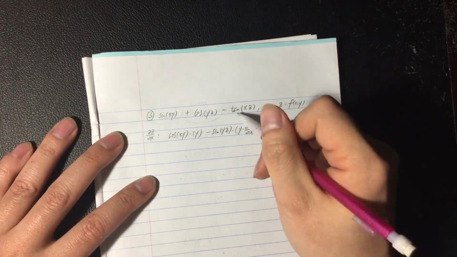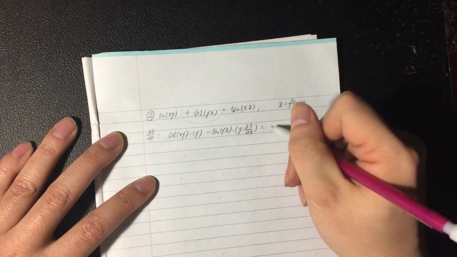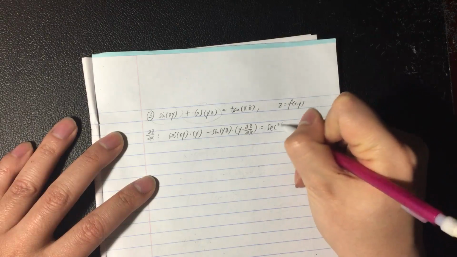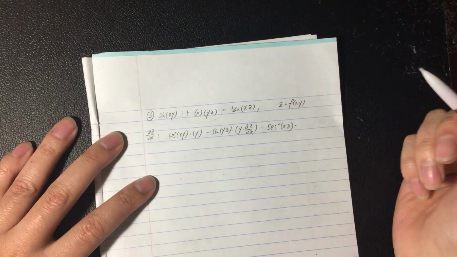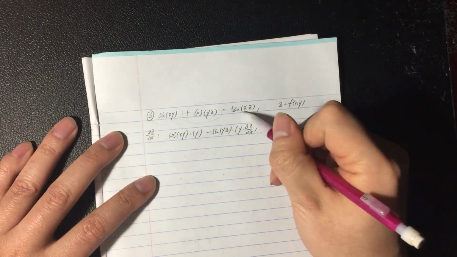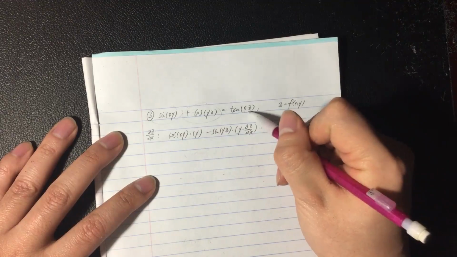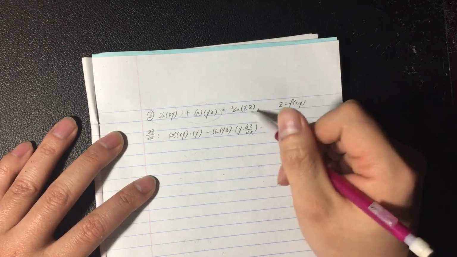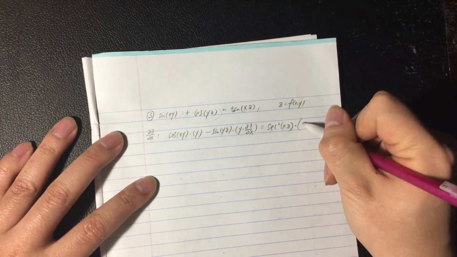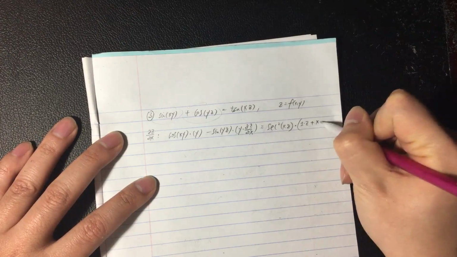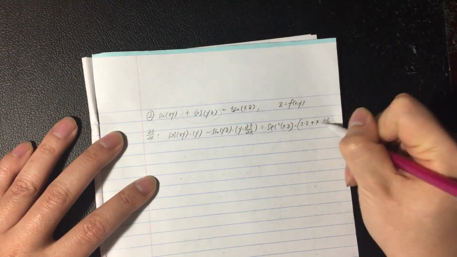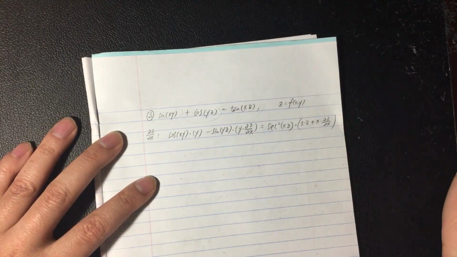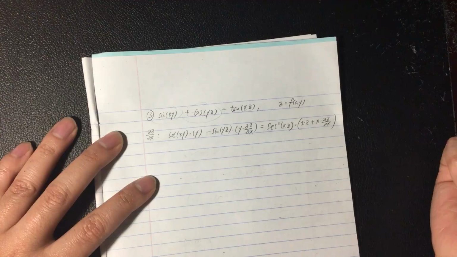The third term, when I take the derivative of tangent of xz, I use the chain rule. I get secant squared of xz, then times the derivative of the inside function, x times z. X is a function of x, z is also a function of x, so I need to use the product rule: derivative of the first times the second plus the first times the derivative of the second. Derivative of z is delta z over delta x. Then solve the equation for delta z over delta x.